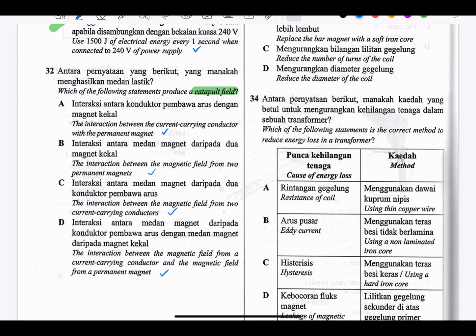So actually the answers B, C, D are more accurate. Both also can be, because there are interactions between the magnetic fields. But what we learned in our textbook is normally the catapult field is the interaction between the current carrying conductor producing a magnetic field, and another one is the permanent magnet. There is a magnetic field around the permanent magnet. So this one I would suggest we choose the answer of D.